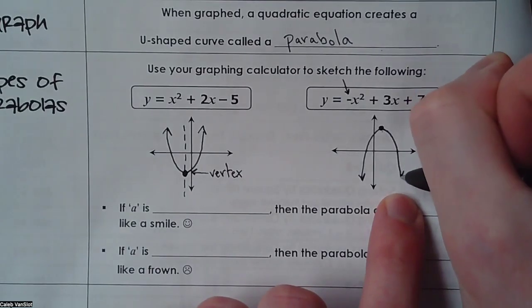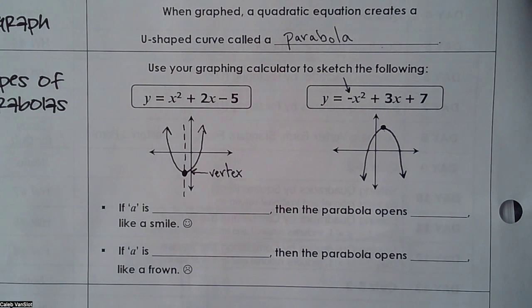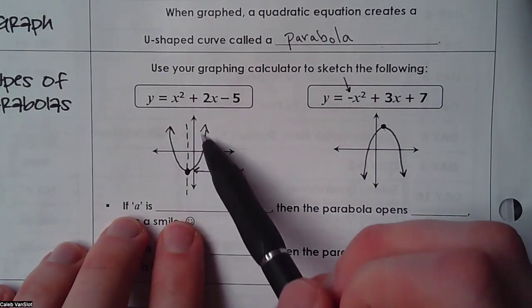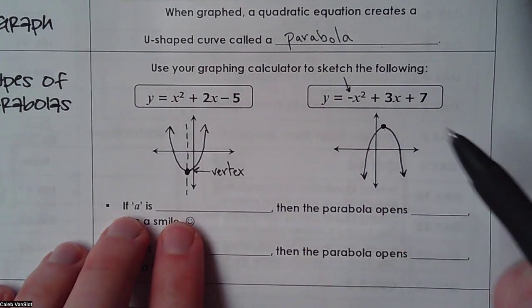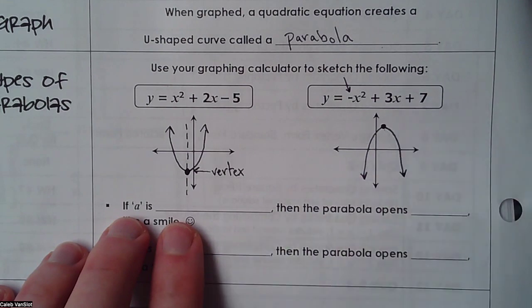And you guys, what I want you to notice with this parabola is that it opens up at sort of that same rate as the first one does, right? This one sort of opens up and you see it's kind of like an exponential growth. We see that this one, same thing. The only difference is that it's flipped upside down.